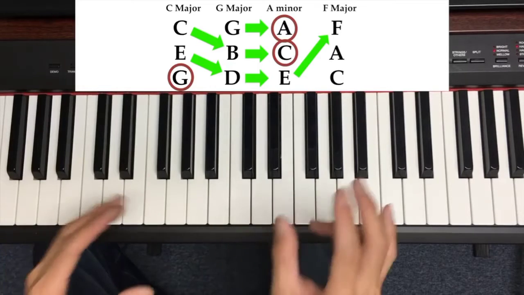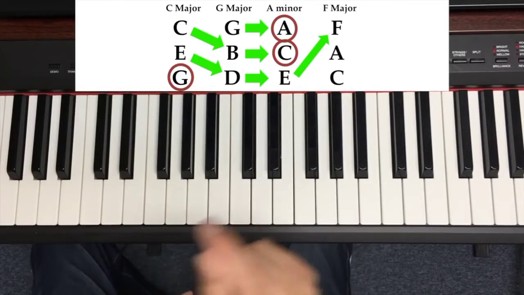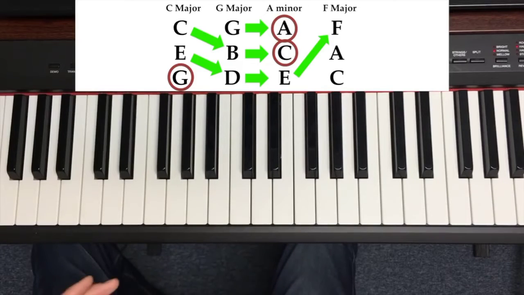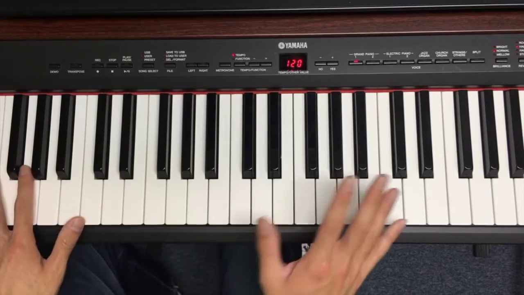Just figure out the chords, now that you know how chords are built. Draw out the letters, circle the common letters, draw the arrows pointing, and then you'll have this professional voice leading sound. Last thing you have to add is rhythm.